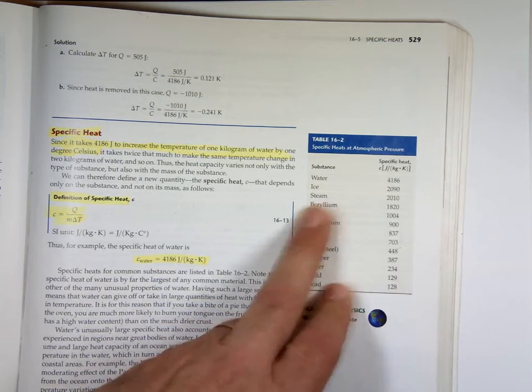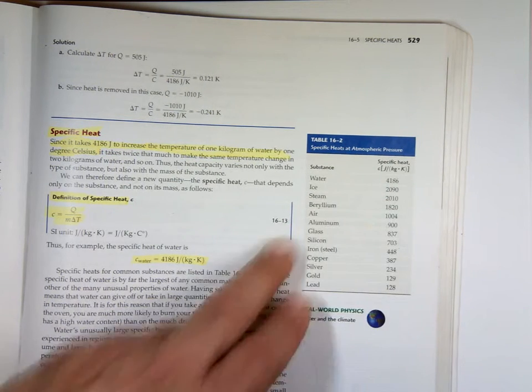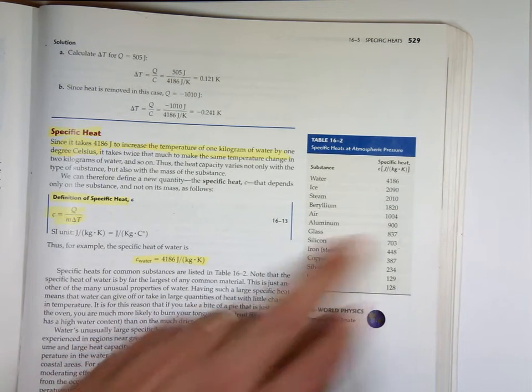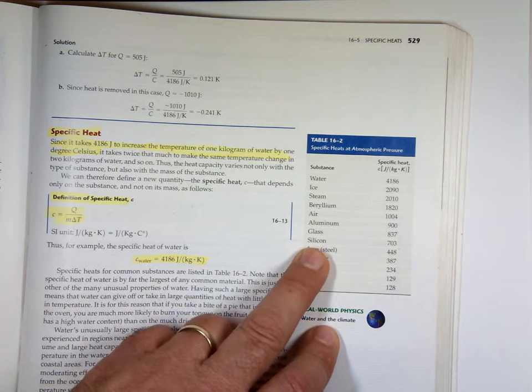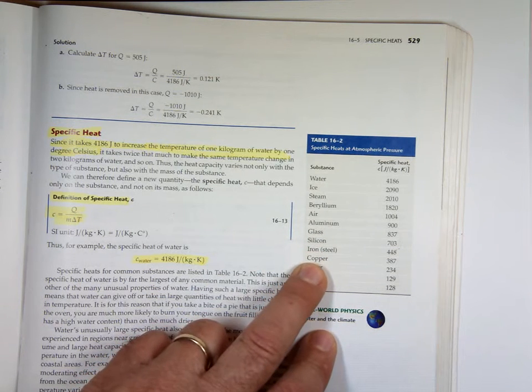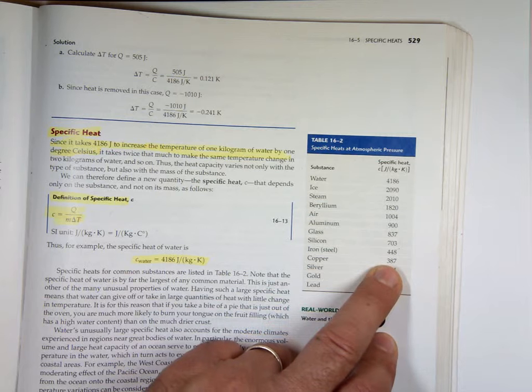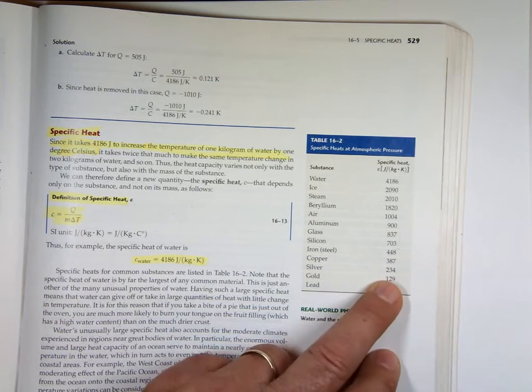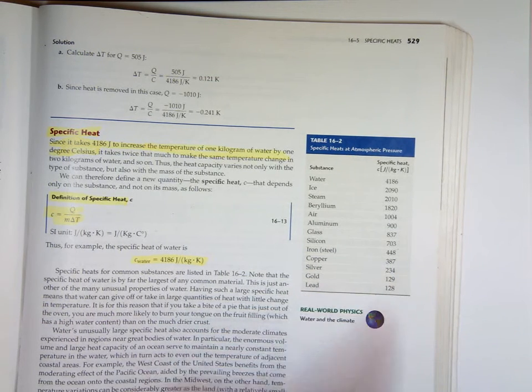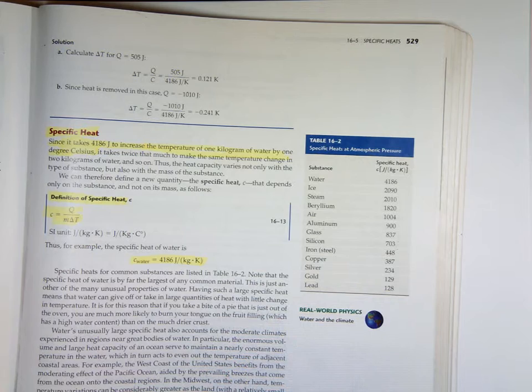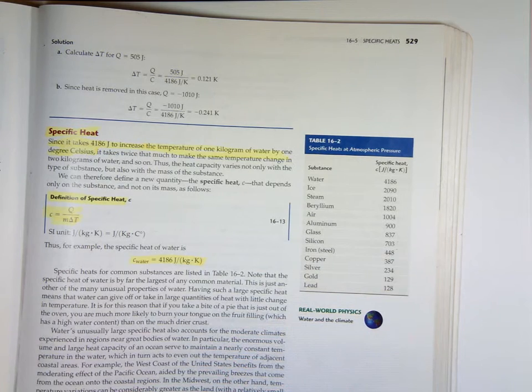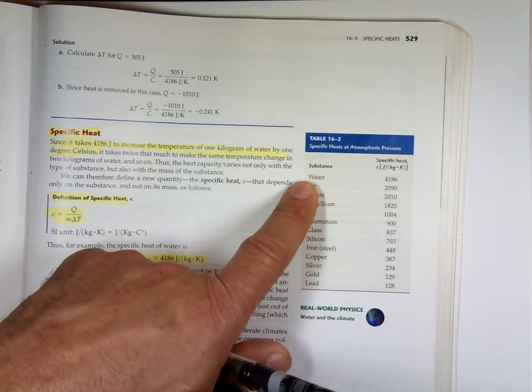Steam, 2010. Air, 1004. Aluminum, 900. Glass, silicon, steel, 448. So it doesn't take much to heat steel. Silver, 234. Gold, 129. Water is one of the worst ones. It takes so much heat to raise the temperature by 1 degree.